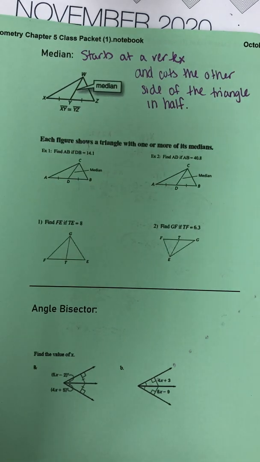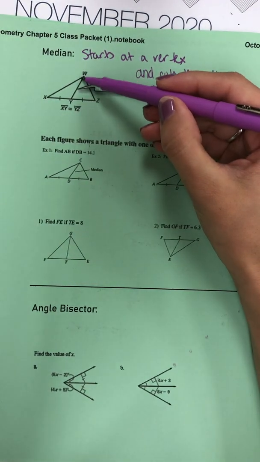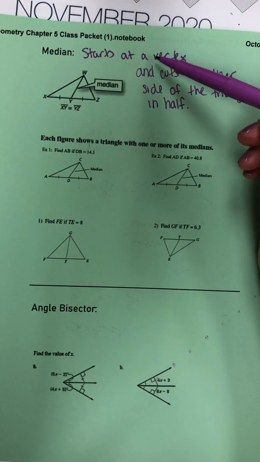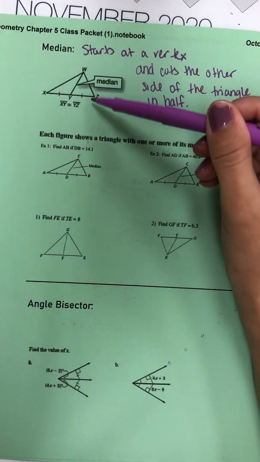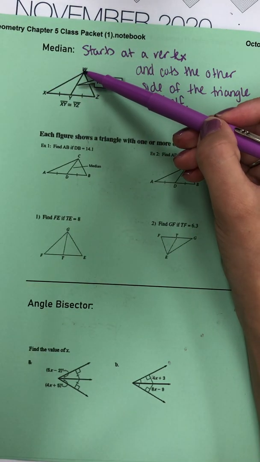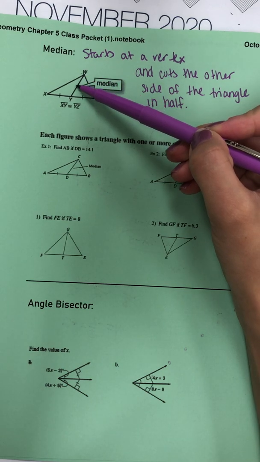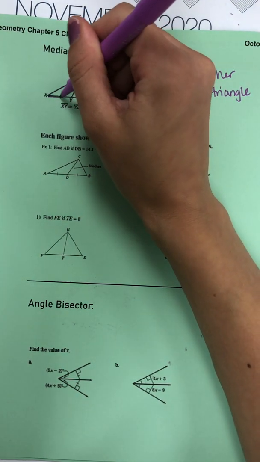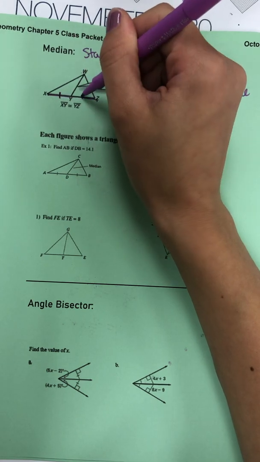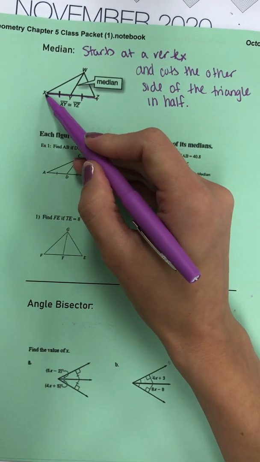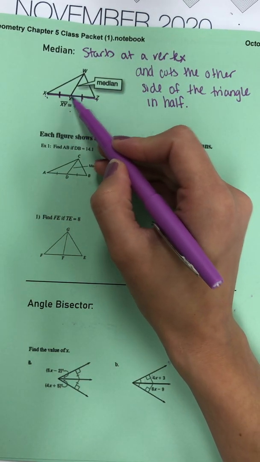So, what I mean by that, WY is the median. When it says it starts at a vertex, that means it starts at one of the 3 angles. So in this case, it starts at W, has to start at 1 of 3 points. So this starts at W, and then when it hits the other side, YZ, it cuts it into 2 equal parts. So that's why it says XY is congruent to YZ.